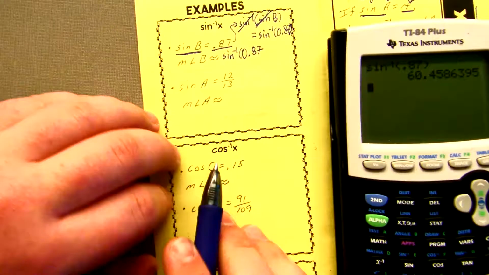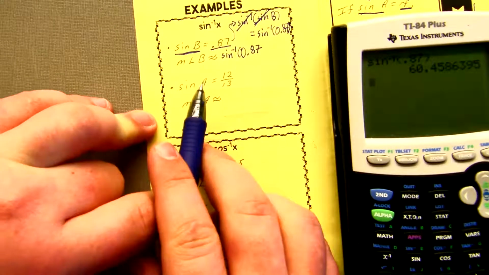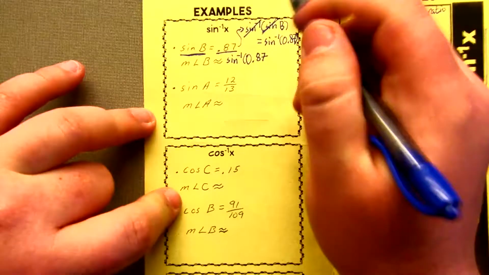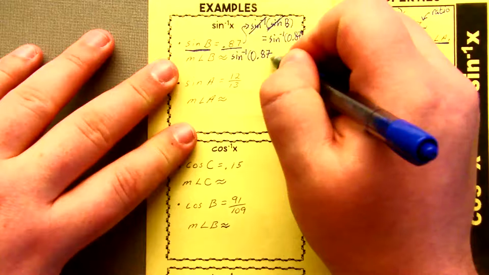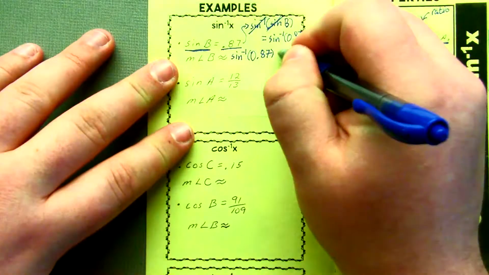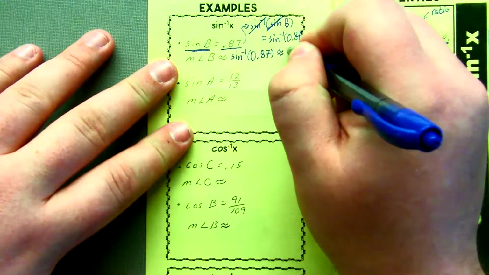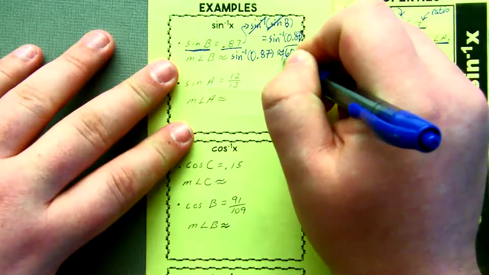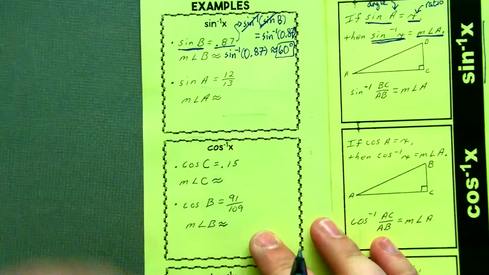Since it doesn't tell us how many decimal places we want, I'm only going to round it to the nearest whole angle. So we're going to say this is about 60 degrees. And that's our answer.